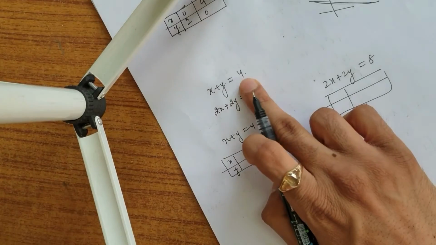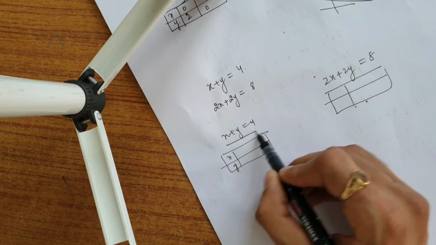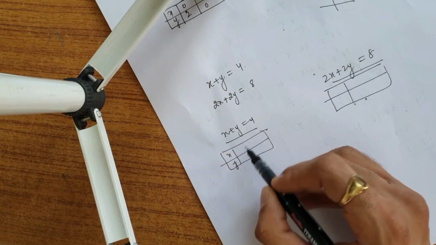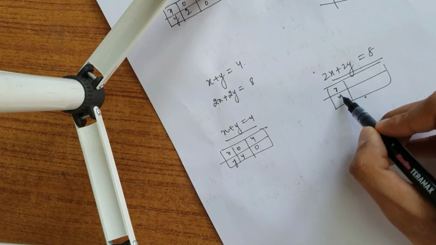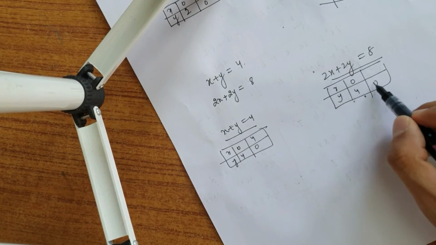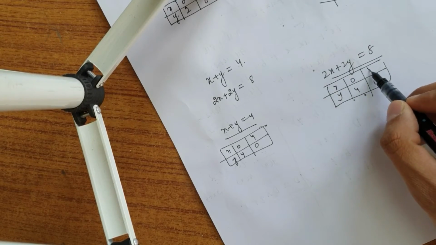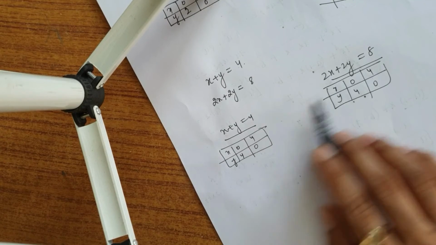x plus y equals 4 is the first equation, 2x plus 2y equals 8 is the second equation. When x is 0, y is 4. When y is 0, x is 4. When x is 0, 2y equals 8, again y is 4. When y is 0, 2x equals 8, again x is 4. So you can see that both equations have the same solutions.